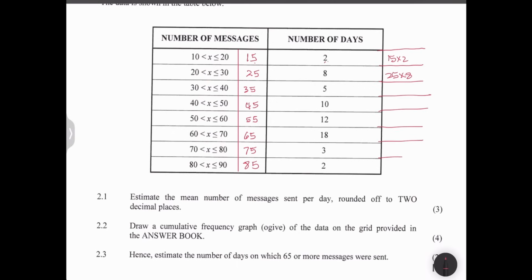Those are all my values. That would be 35 times 5, 45 times 10, 55 times 12, 65 times 18, 75 times 3, as well as 85 times 2.